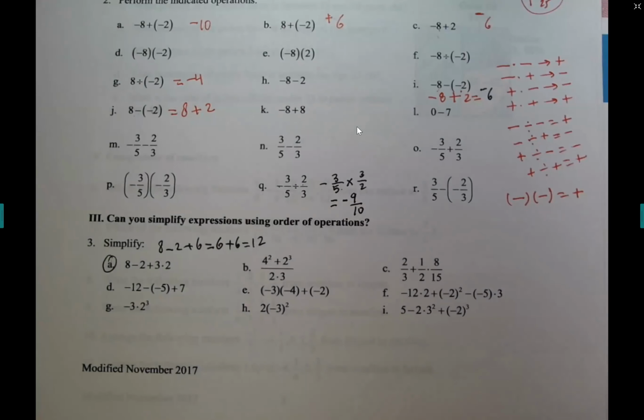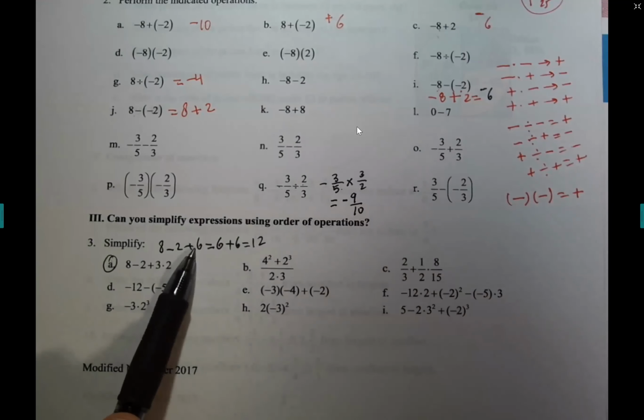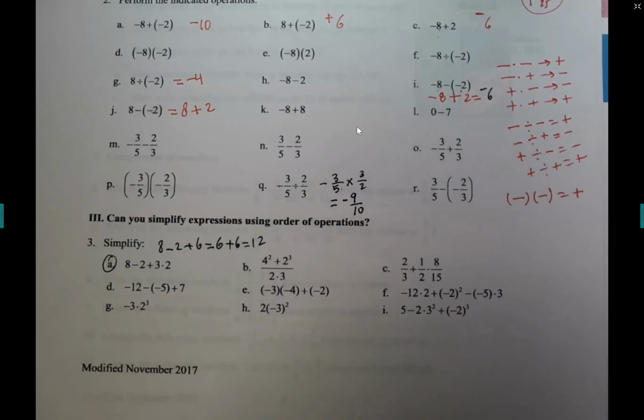And you know, guys, if you don't do it from left to right, you're going to get a wrong answer. For example, if a student attempts to do 2 plus 6, which is 8, and then 8 minus 8, you get 0. That's totally a wrong answer. So just be very careful with that.